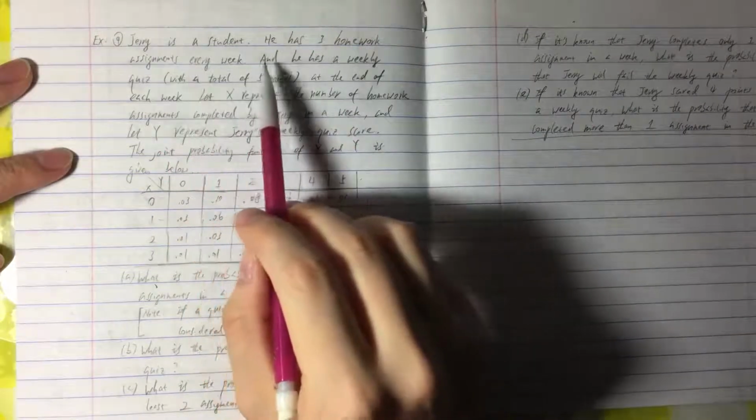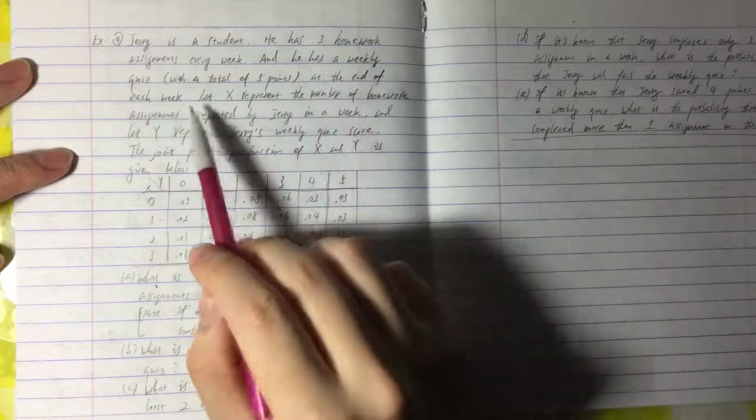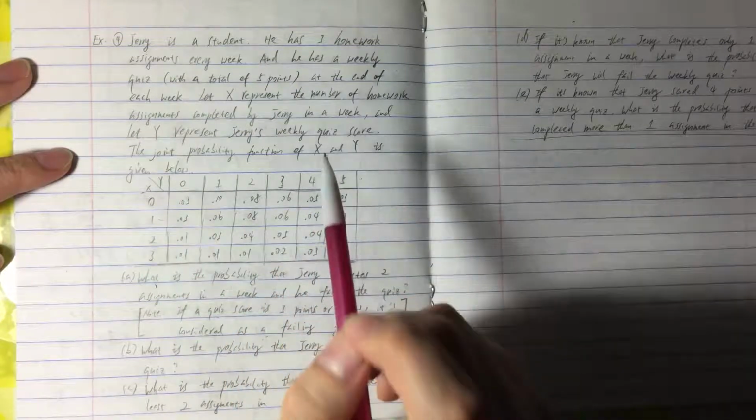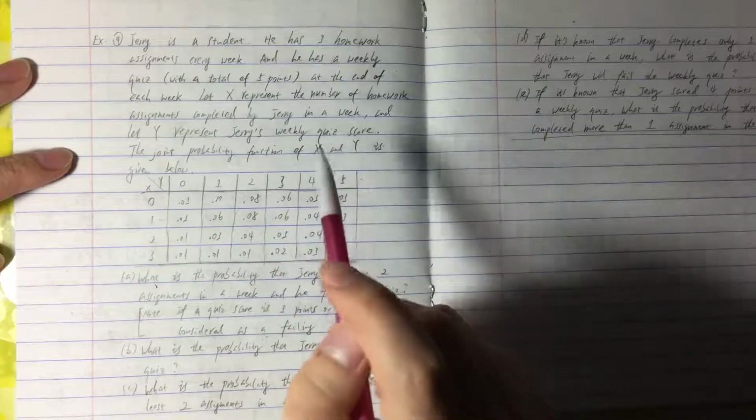Next example, Jerry is a student. He has 3 homework assignments every week, and he has a weekly quiz with a total of 5 points at the end of each week. Let X represent the number of homework assignments completed by Jerry in a week, and let Y represent Jerry's weekly quiz score. Here, X and Y are discrete random variables. The joint probability function of X and Y is given below.